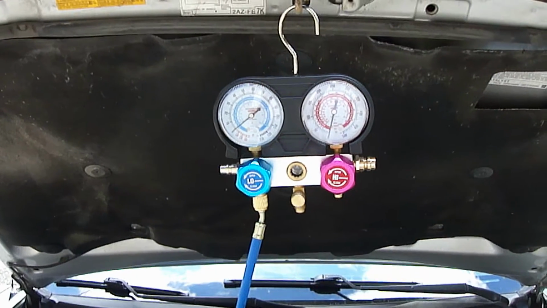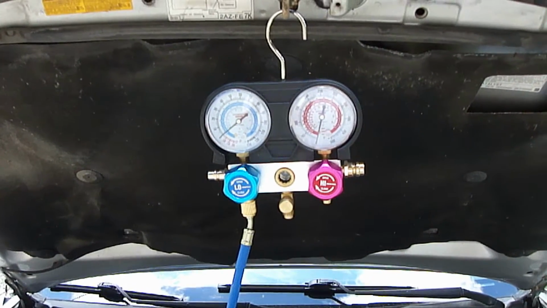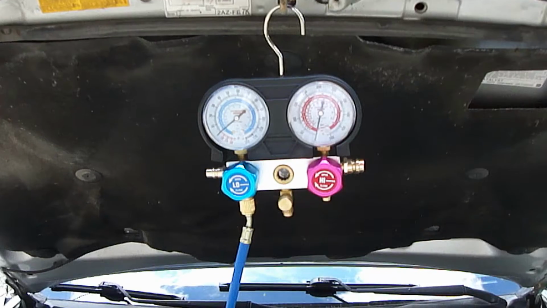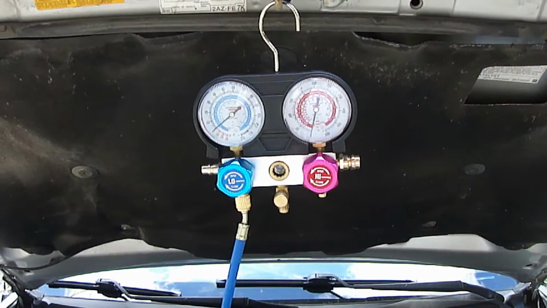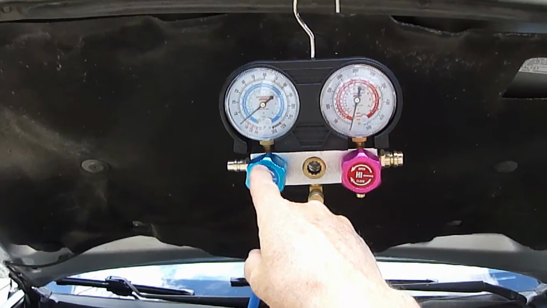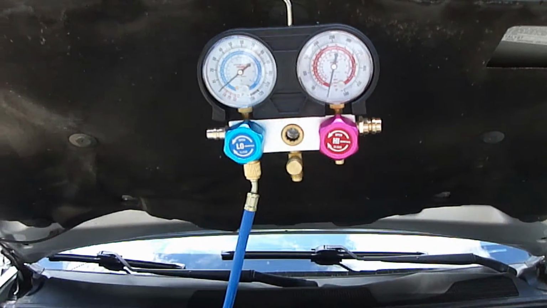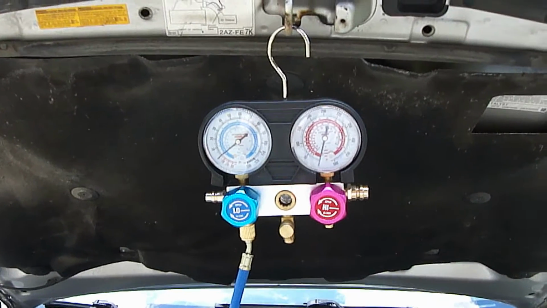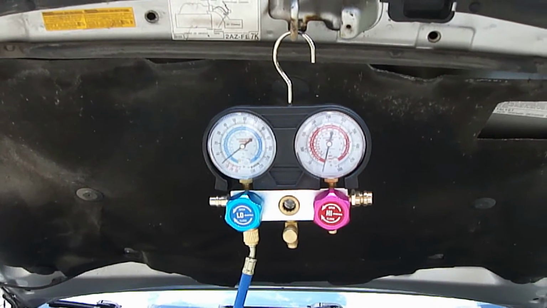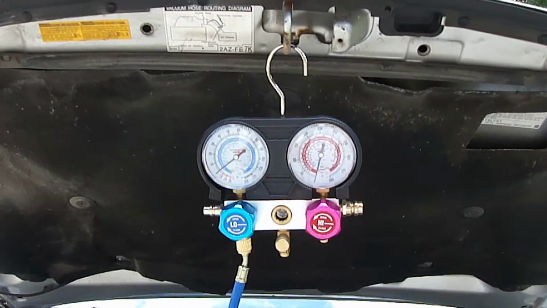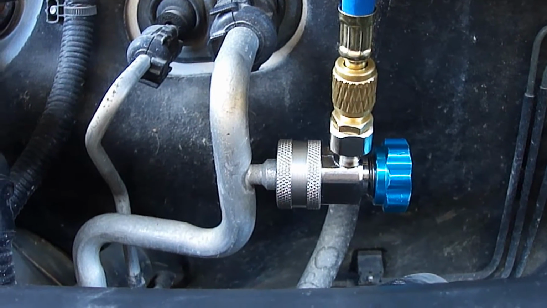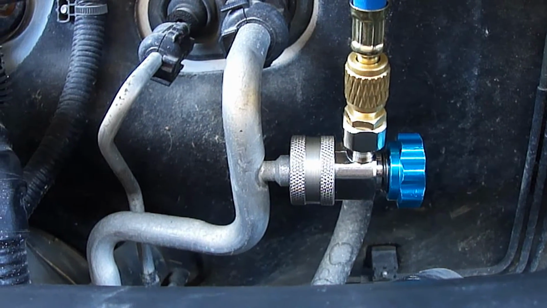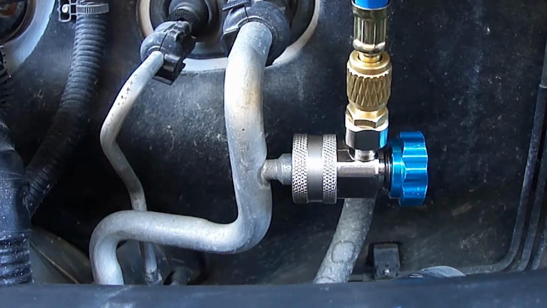The fourth way is to use a manifold pressure gauge set like you see here. This particular one is from Harbor Freight. It gets really high reviews and it's very affordable. Close both valves on the main body. Attach the appropriate pressure hose and coupler valve to any service port that could not be tested with water. Be sure the coupler valve is in the closed position before attaching it to the service port.